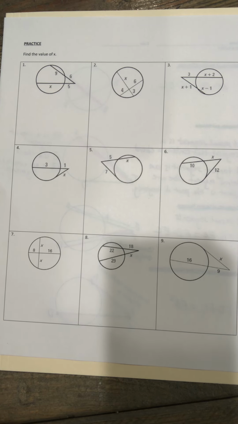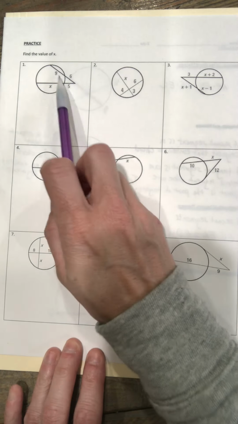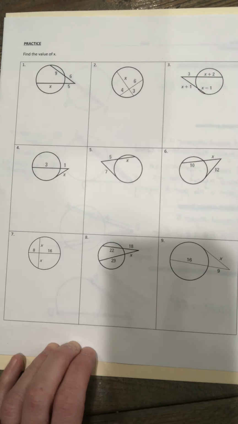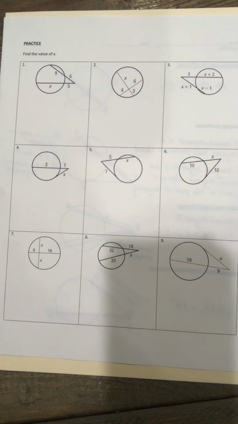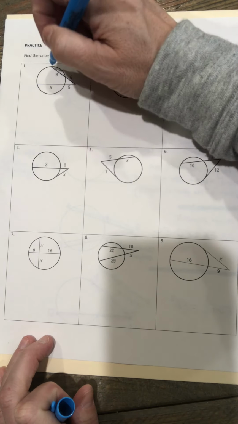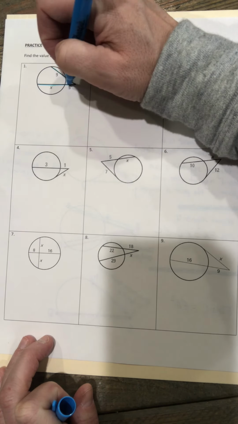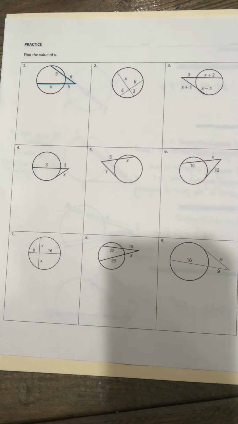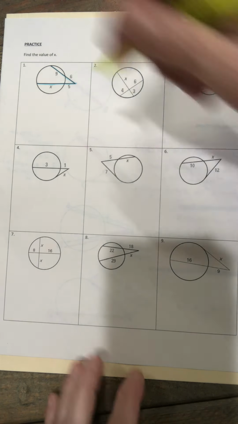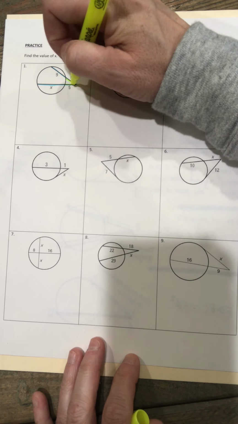So if I take a look at number 1, the first thing that I notice is that I'm dealing with 2 secant segments. So if I'm dealing with 2 secant segments, the relationship will look like this: this is one secant segment, and there's another. All right, and the other thing we're looking at is I have my 2 external segments.